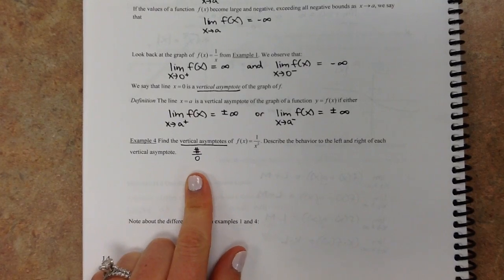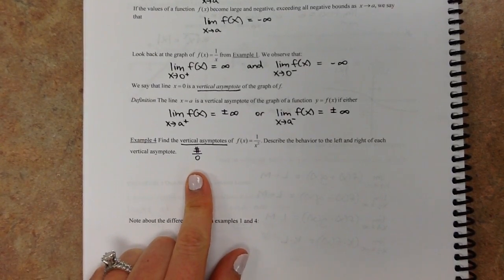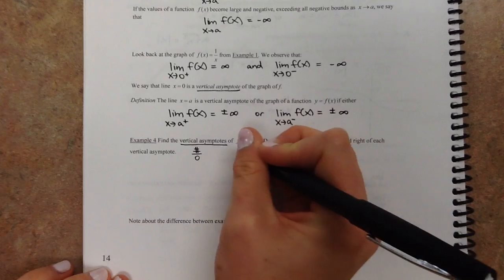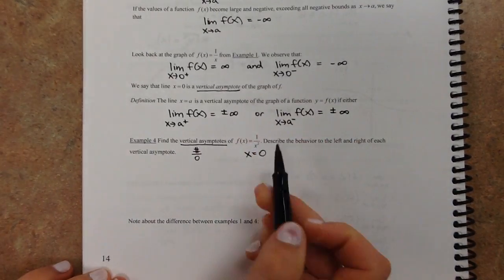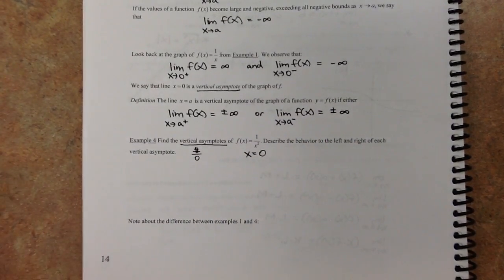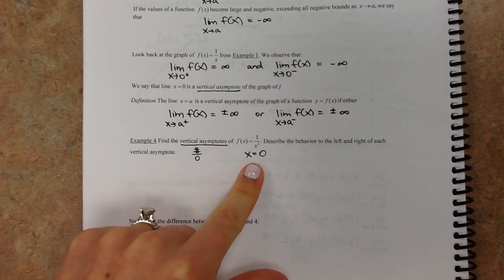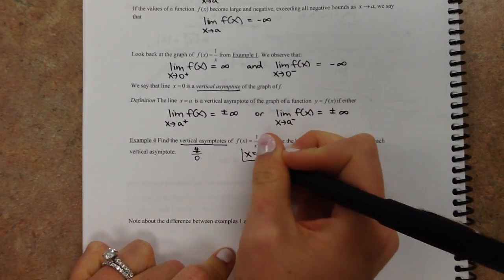You've done that before. You've set the denominator equal to 0 to see when that's going to happen. So this happens when x equals 0, because my denominator is x squared. X squared will only be equal to 0 when x is equal to 0. So we know that that's a vertical asymptote. So we found the first question.